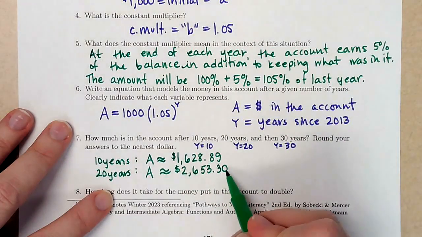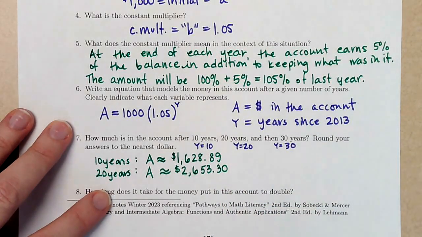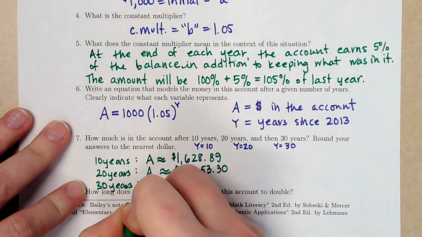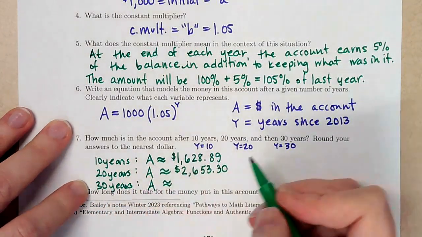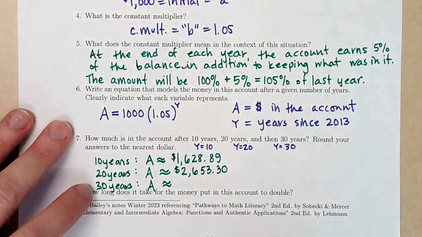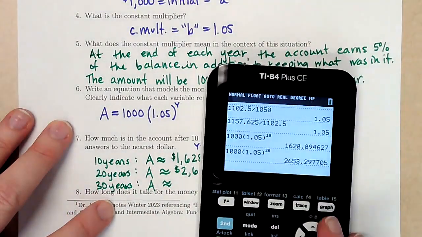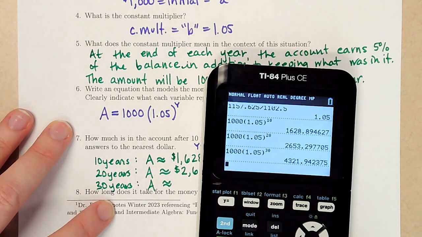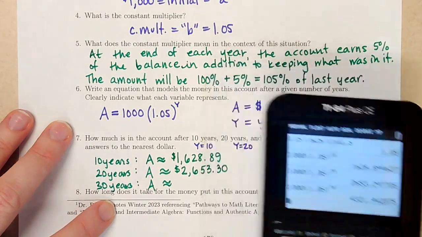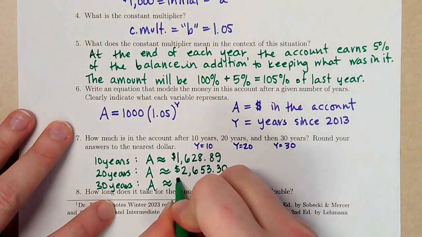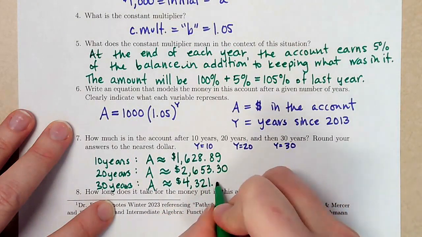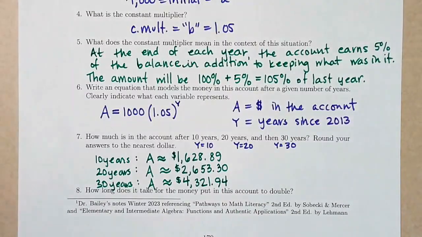So I felt a little bit strange writing this because I rounded up. But okay, safer to make it 0.29 there. And let's go 30 years. So I'm going to copy and paste this and turn it into 30. $4,321.94. Ooh, look at that.